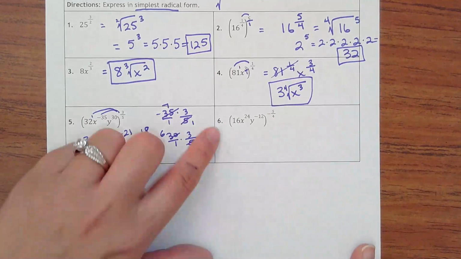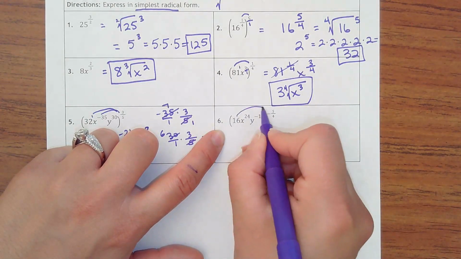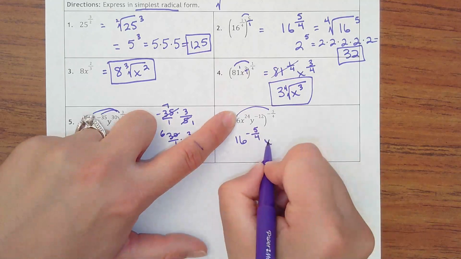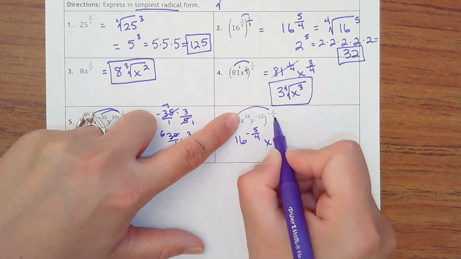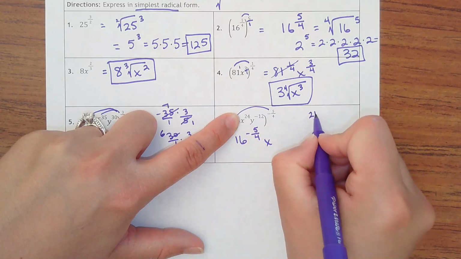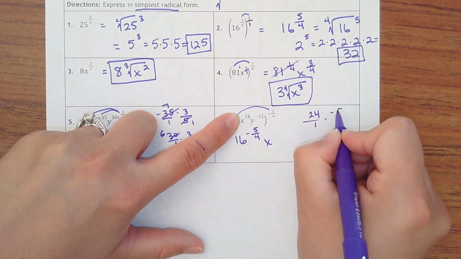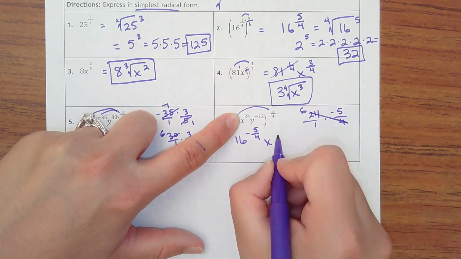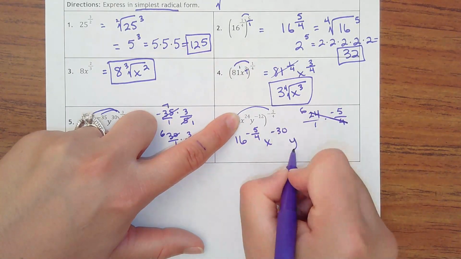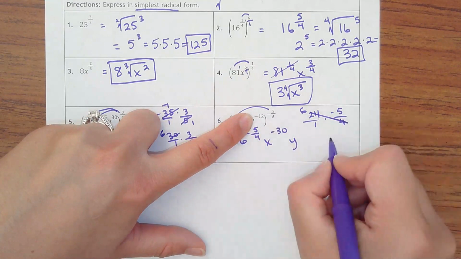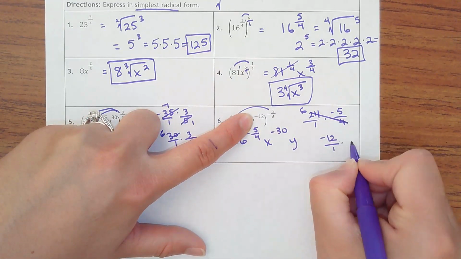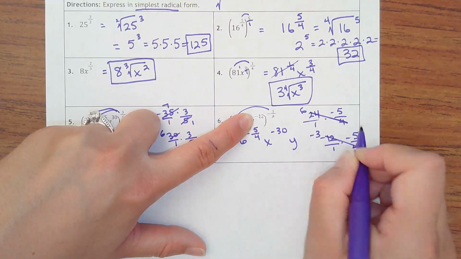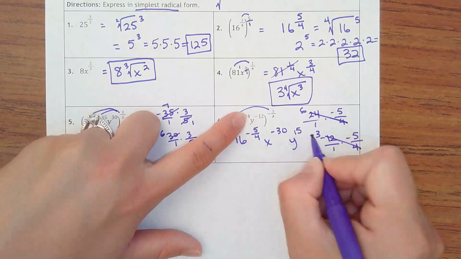And last but not least, number 6, 16 to the negative 5/4 power, x to the, so that I'm taking 24 divided by 4 first. 24 divided by 4 is 6. 6 times negative 5 is negative 30. Negative 12 divided by negative 4 is negative 3. Negative 3 times negative 5 is 15.